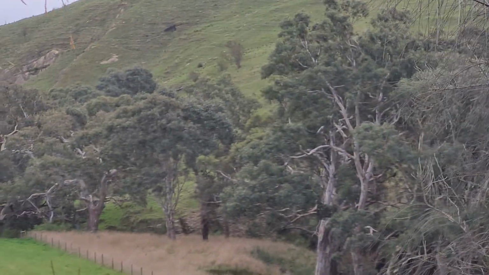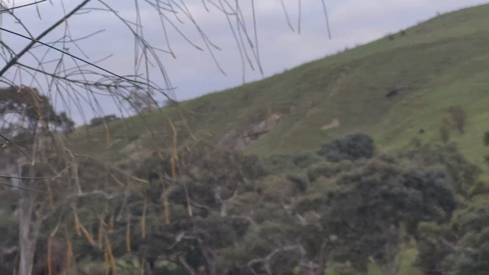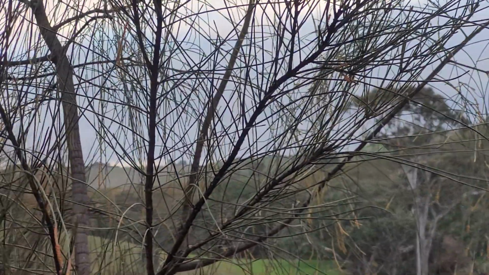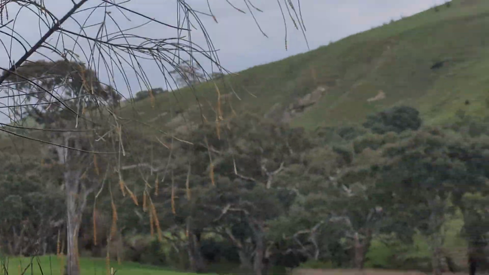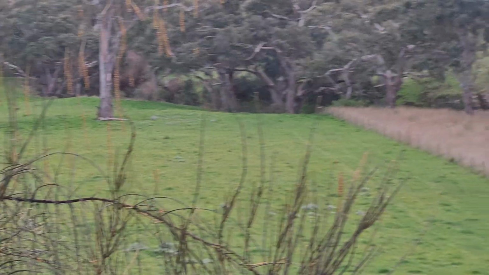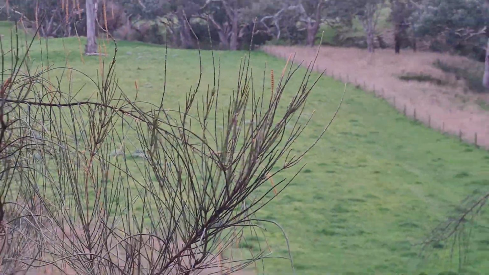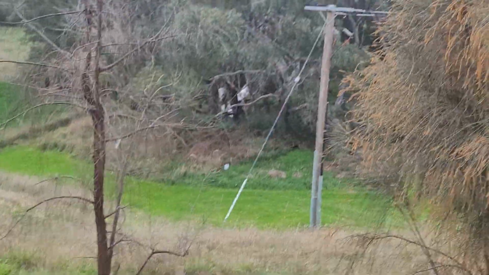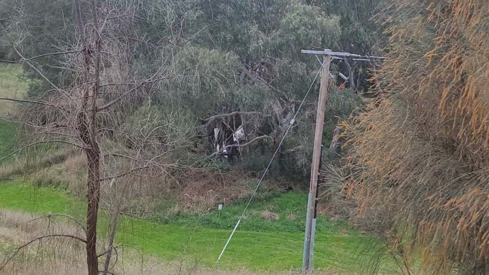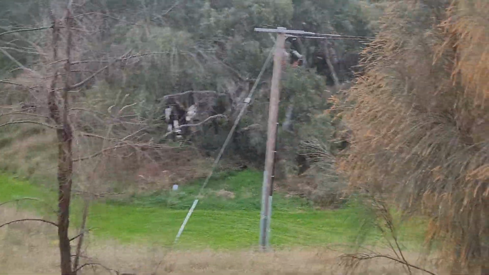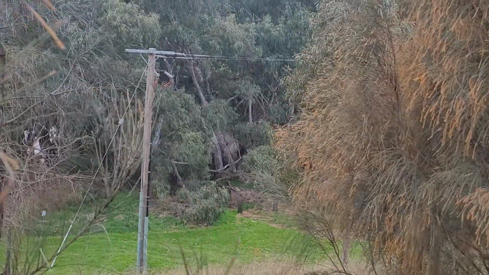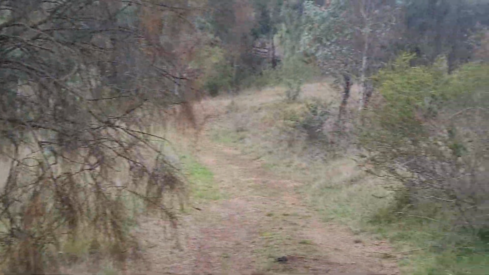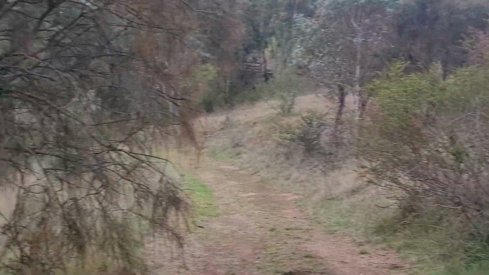So this is, what's the formation called? Riddle Sandstone, that's what it is. And here we have a farmer's field that's also on Riddle Sandstone. And we have a small river. I'm not too sure what river that is. I didn't look it up. But this is a regrowth area.